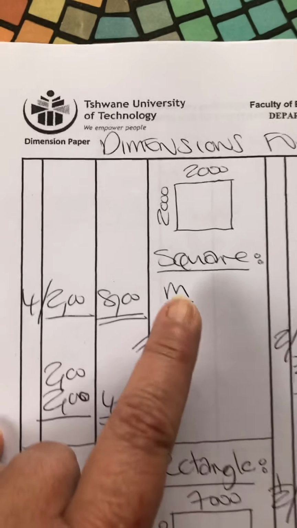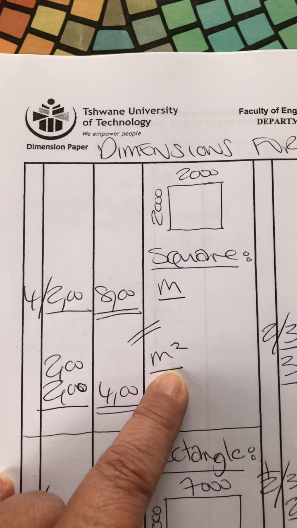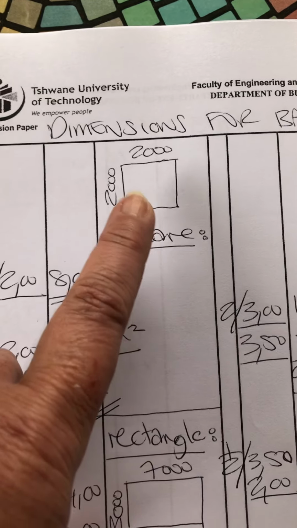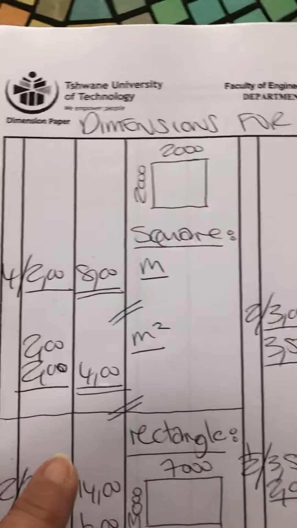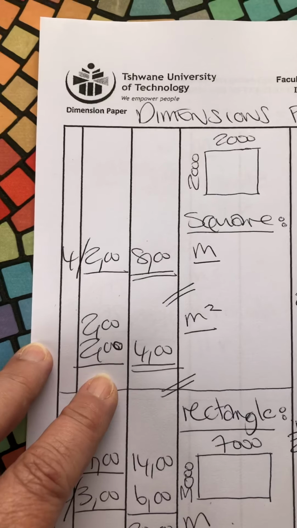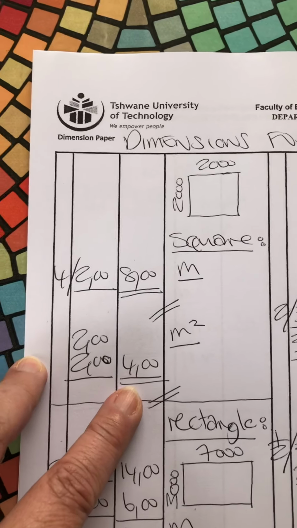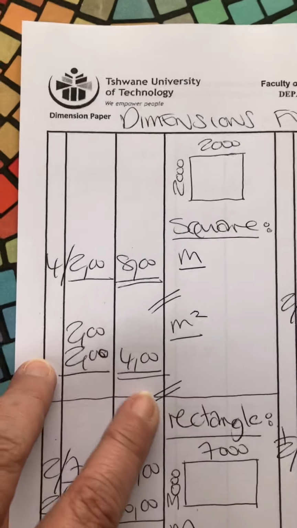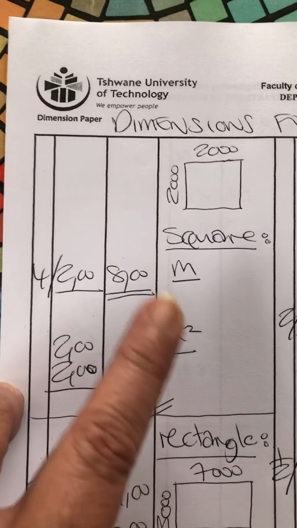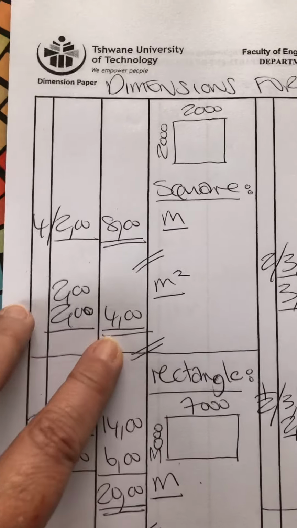Now if I look at the same square and I want to determine its area, it is obviously going to be the width times the length, or in other words 2.00 by 2.00, which will equal 4.00 meters. Right, so that is the basic shape of the square, the length around the square and also the area of that square.